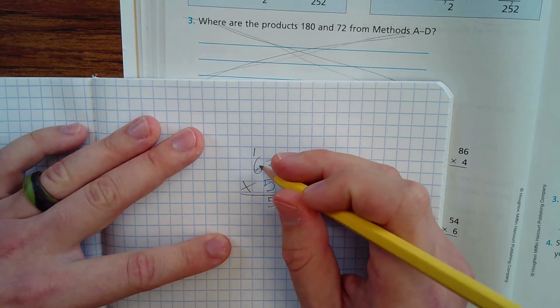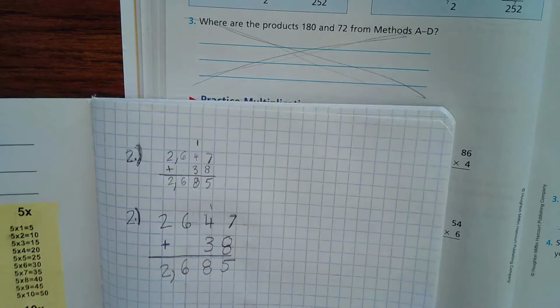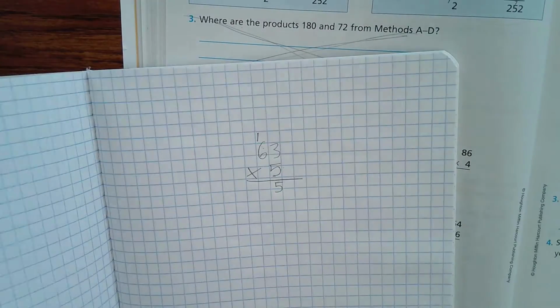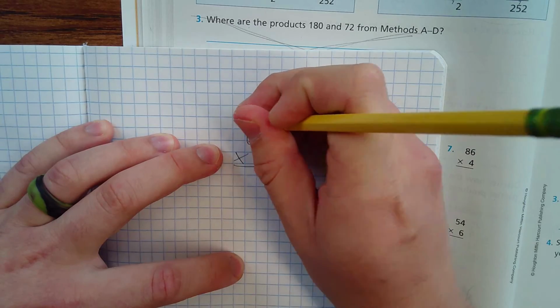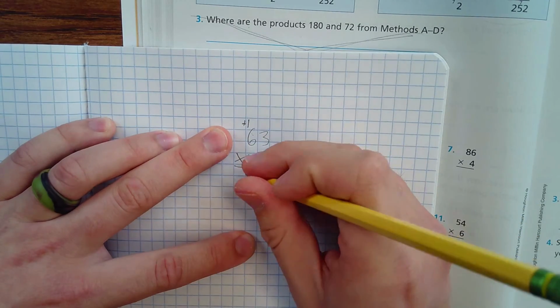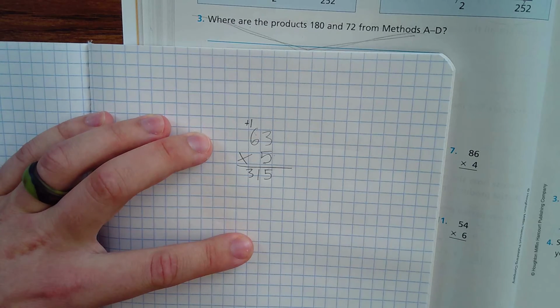Then 6 times 5 is, let's look back at our page, 30. And then we add on the 1, plus 1. So we have 31. 315 is our answer.